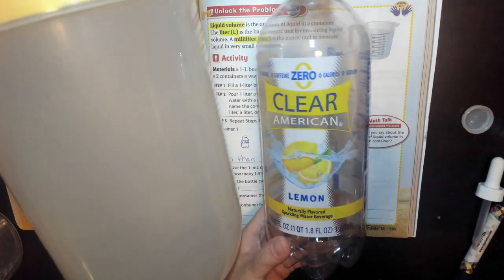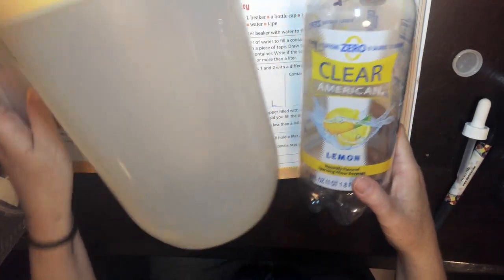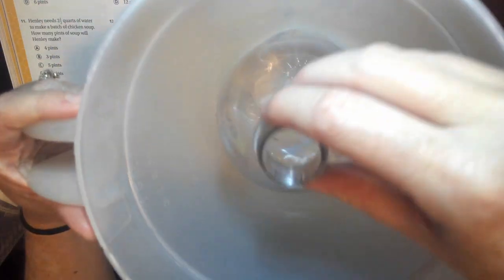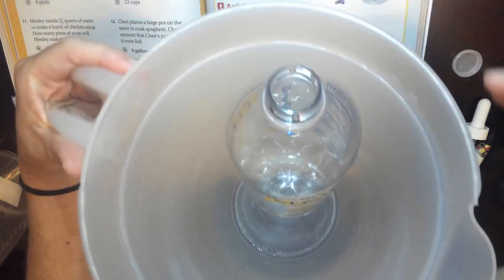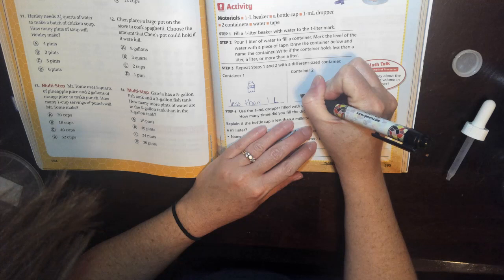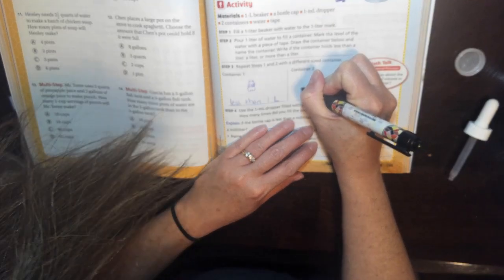So if we want to compare the liter to a gallon, well, let's see if I can go up even farther. Hopefully you can tell that that is smaller. Here, I'm going to take the lid off. I know that a liter is going to be less than a gallon because it doesn't fill up that container. So I'm going to draw my large gallon pitcher here.